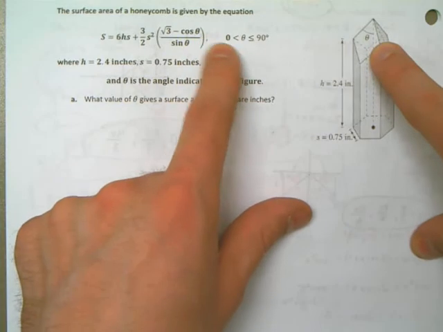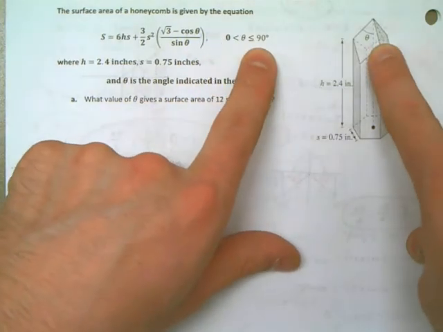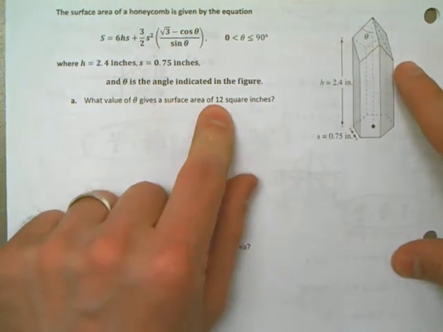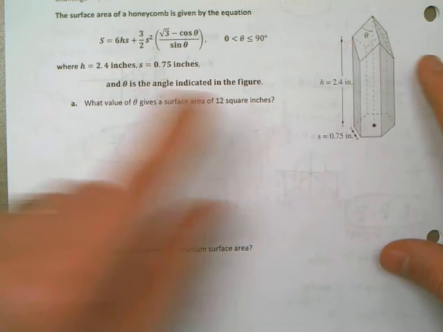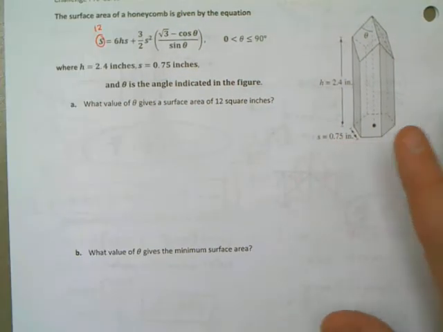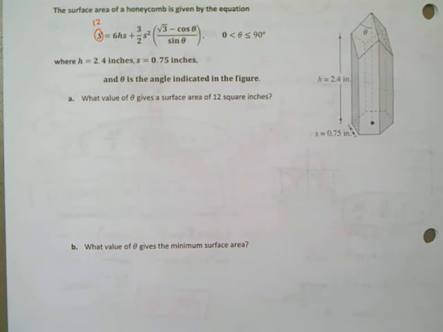And theta is going to be this angle inside, and it's going to be measured from 0 to 90. We can't go any less than 0. We can't go any greater than 90 degrees, a right angle. And so it says, what value of theta gives a surface area of 12 square inches? So in other words, that means we're going to take this equation here, and we're going to put in 12 for s, and we need to solve for theta.